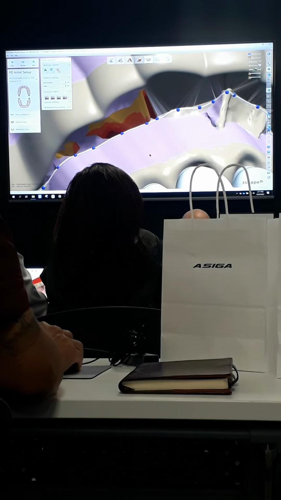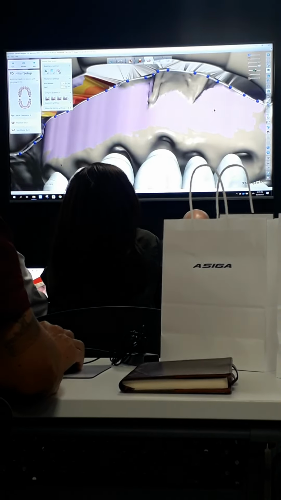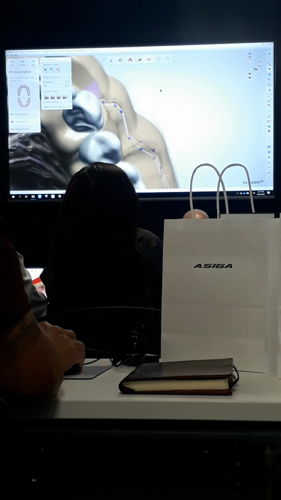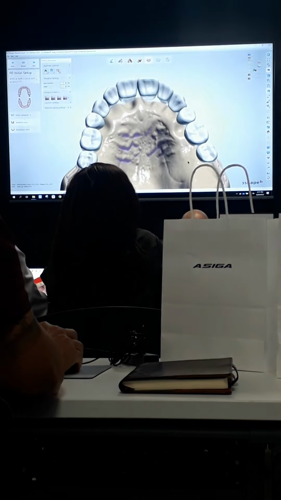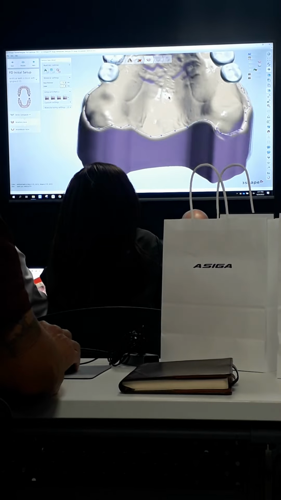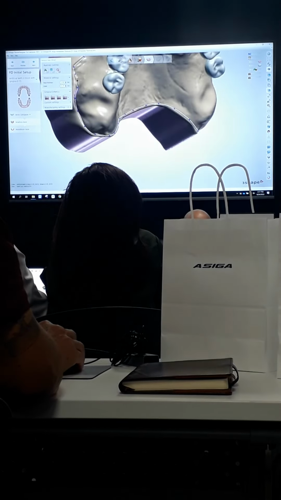So I just need to adjust a few little areas. So I like to go around here and take a look and just make sure. Typically you'll only see this on cases that you've actually automatically blocked out like this.